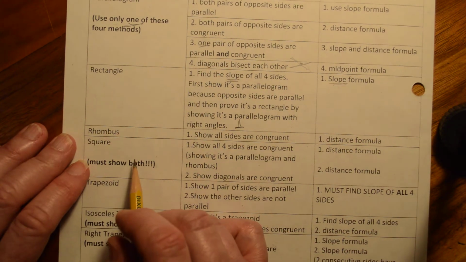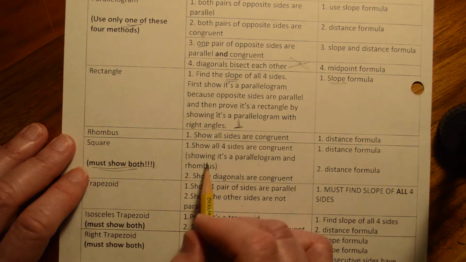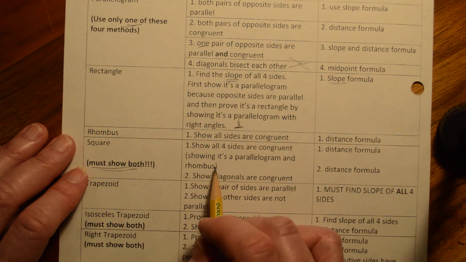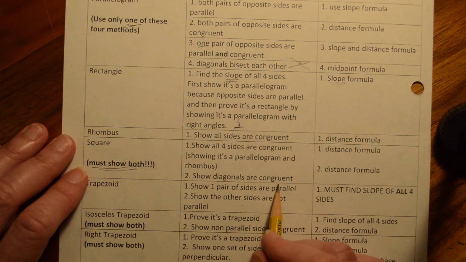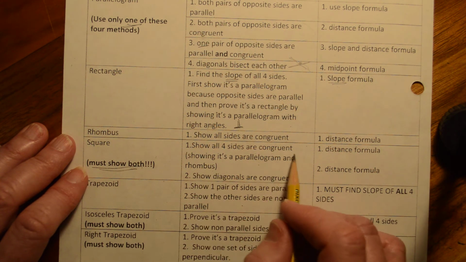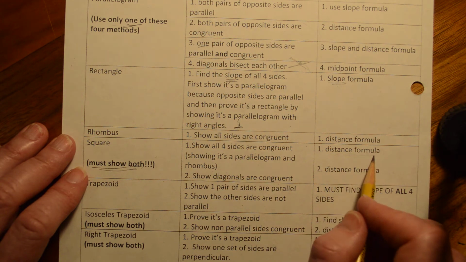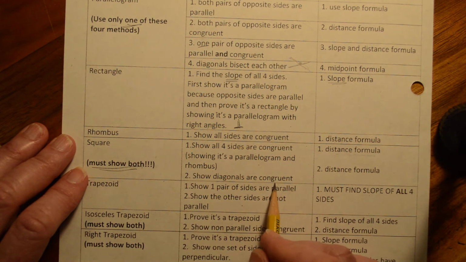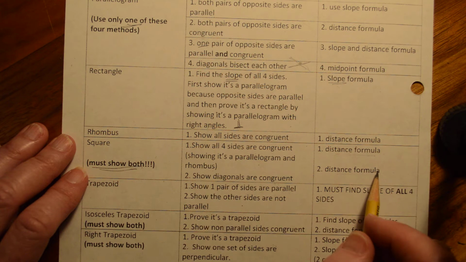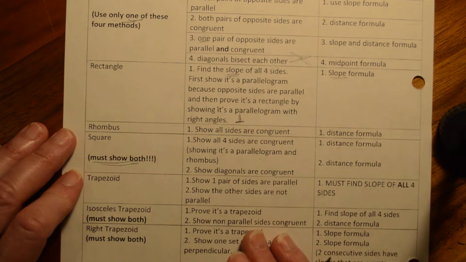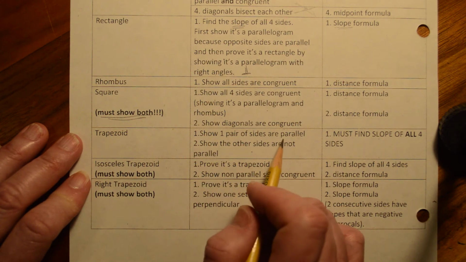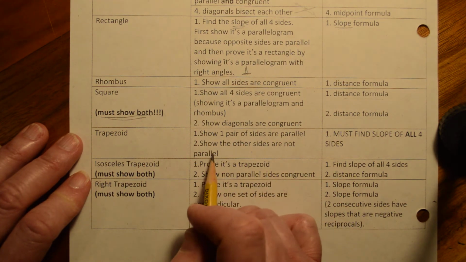All right, for a square, you must show both of these things. Show that all four sides are congruent. That is going to show that it is a parallelogram and a rhombus, and then show that the diagonals are congruent. All right. So for all four sides are congruent, that would be the distance formula for the sides, and then show the diagonals are congruent, that would be distance formula again, but it would be with the diagonals, not with the sides.